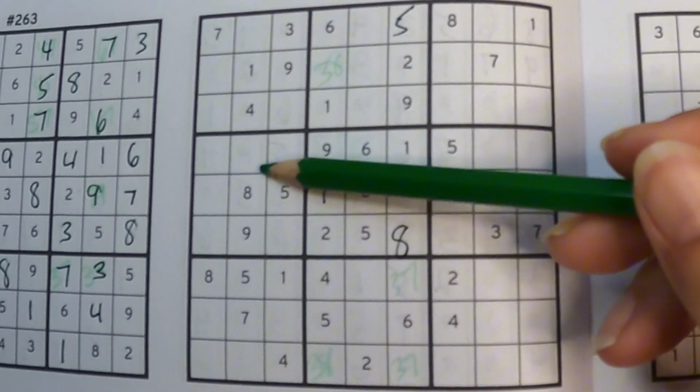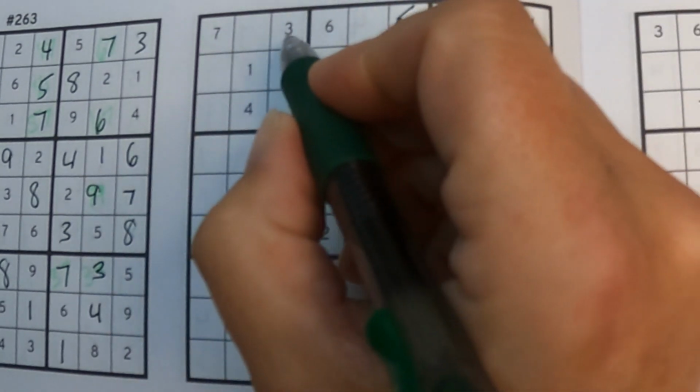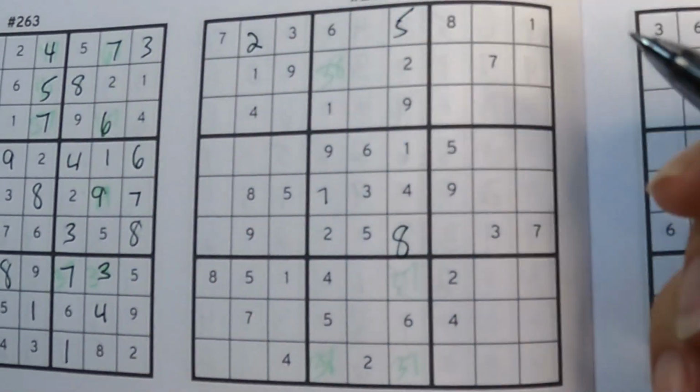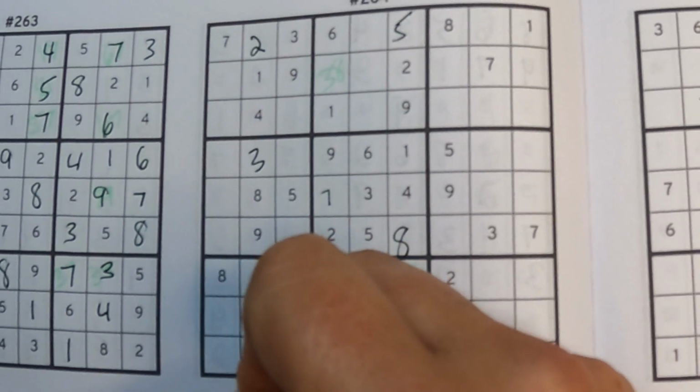For this column, we're missing 2, 3, and 6. We've got 3 and 6 here, so this is our 2. 6 here, so 3, 6.